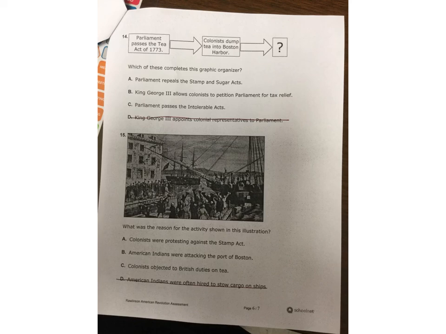Okay, last one. What was the reason for the activity shown in this illustration? So pay close attention to what's happening up here. A, colonists were protesting against the Stamp Act. B, American Indians were attacking the port of Boston. Or C, colonists objected to the British duties on tea. If you're not sure, look back to this question.